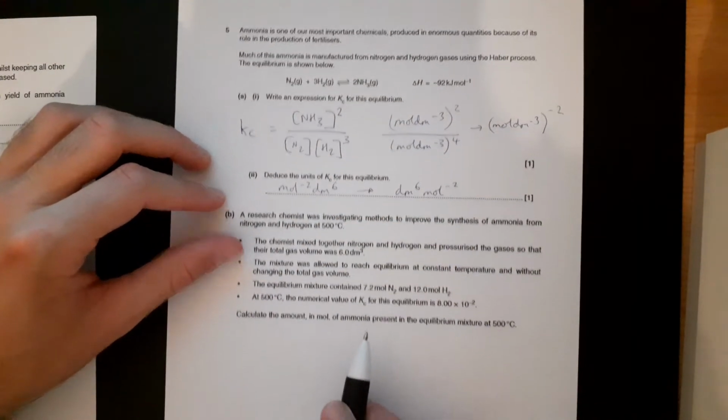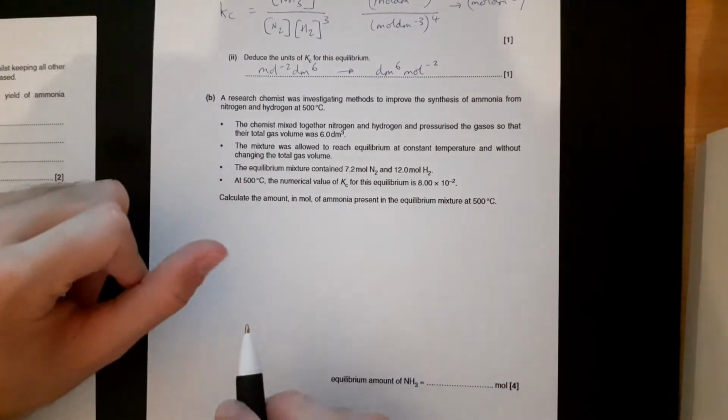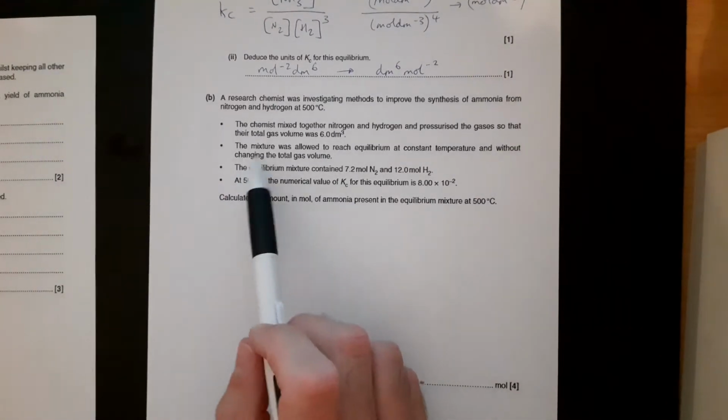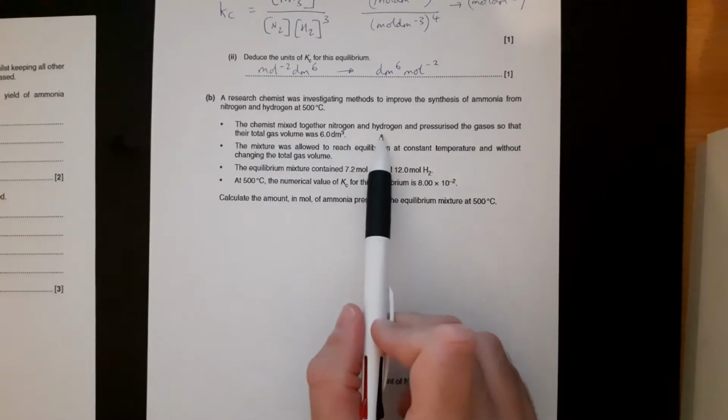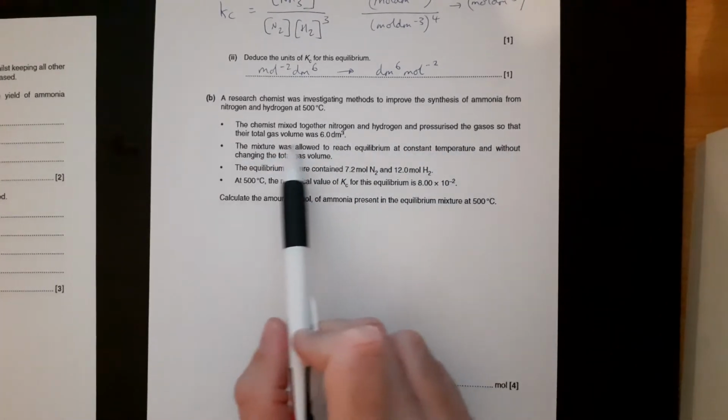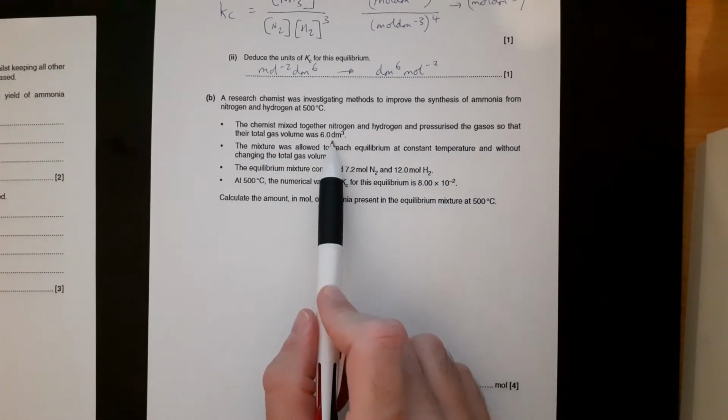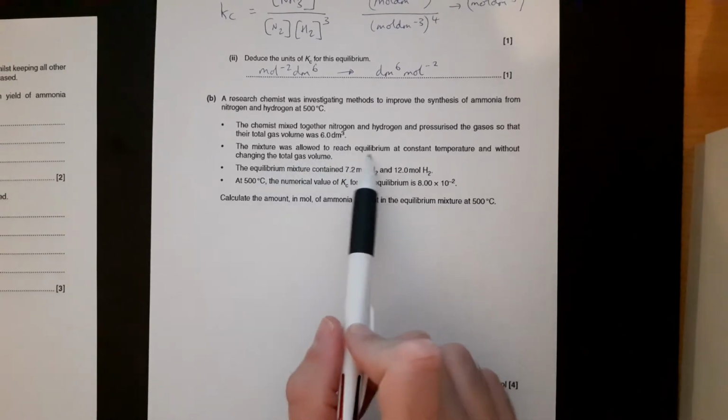Okay. Then we've got our calculation question, but this one is slightly different. Let's have a look at what it's saying. They mixed together nitrogen and hydrogen and pressurized it, and it's telling us the volume is 6 decimeters cubed. They left it to reach equilibrium.